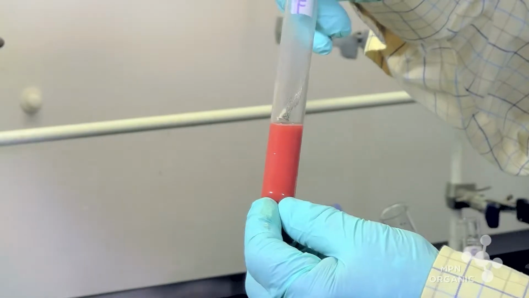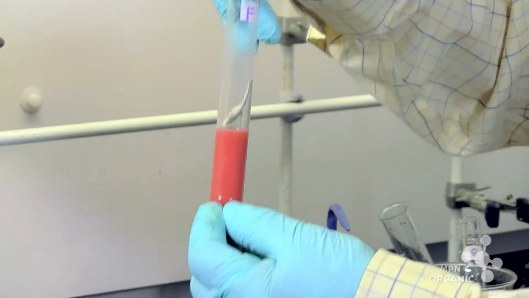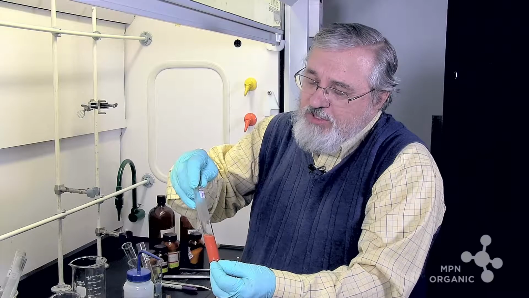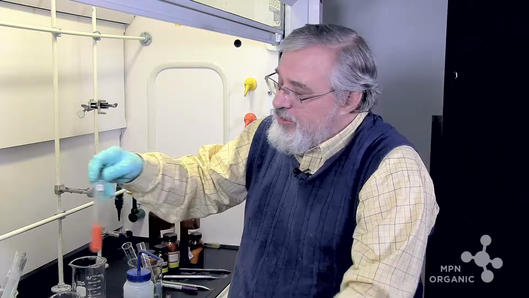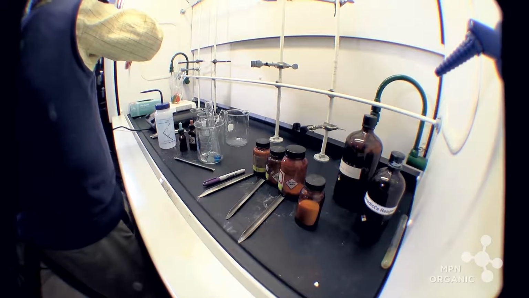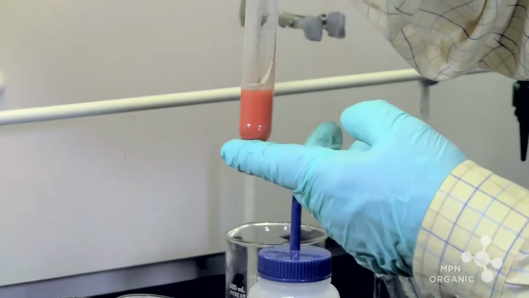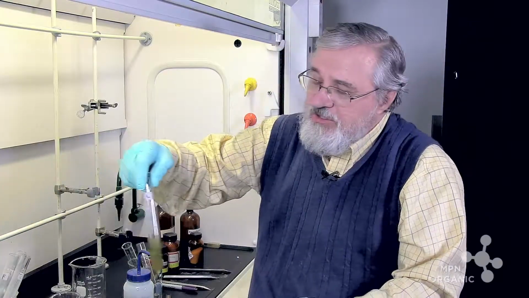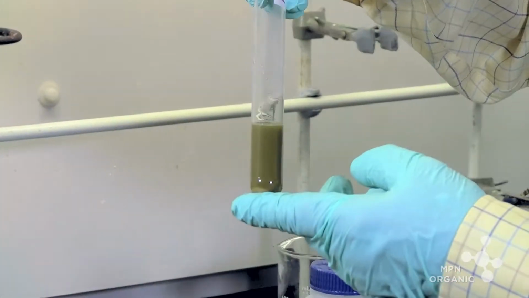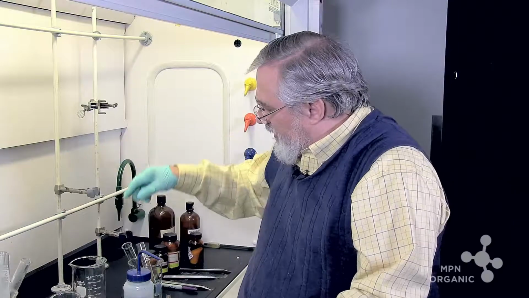And this indicates that fructose has reduced copper 2 to copper 1. Therefore, we call fructose a reducing sugar. You can see here, glucose is almost the same. And it looks as though lactose is trying to catch up.